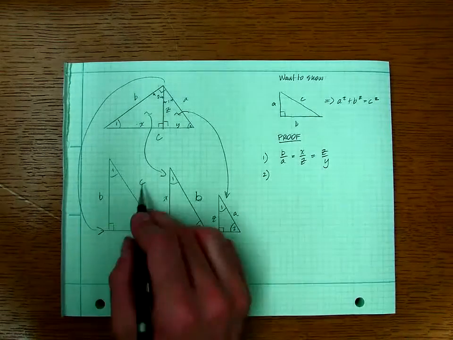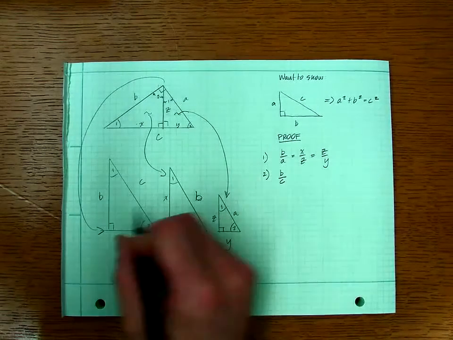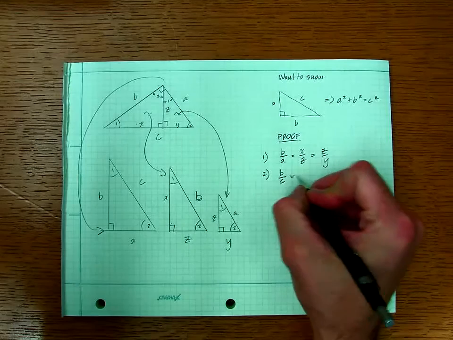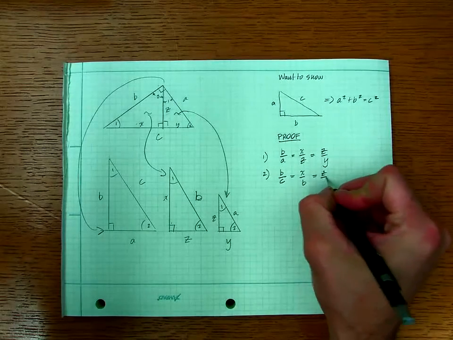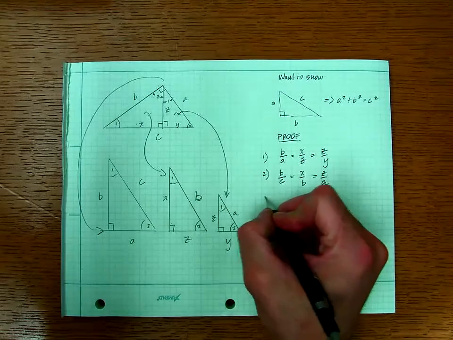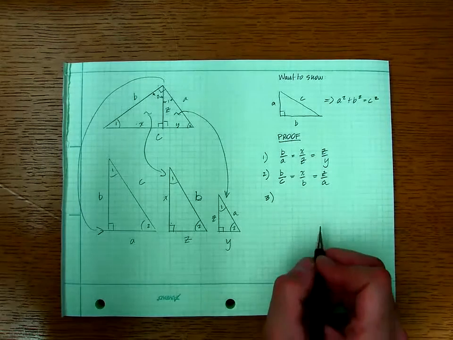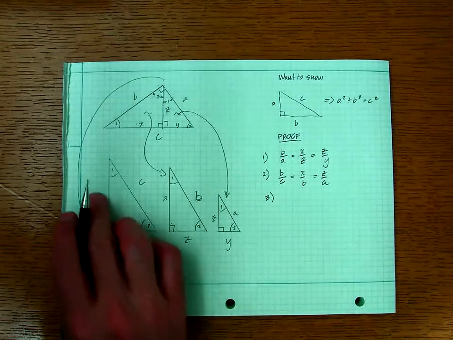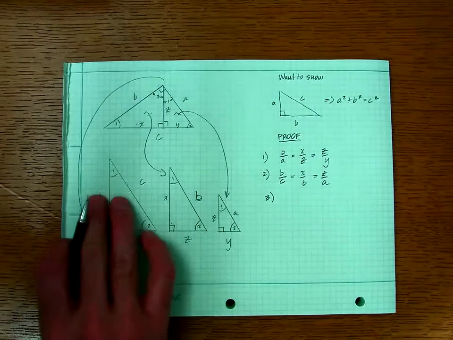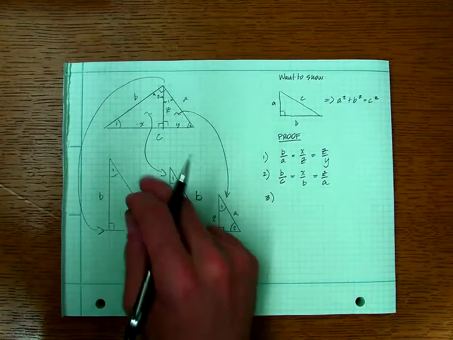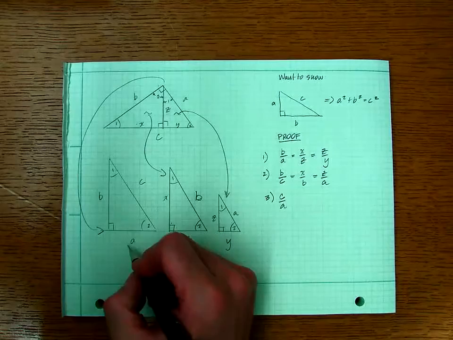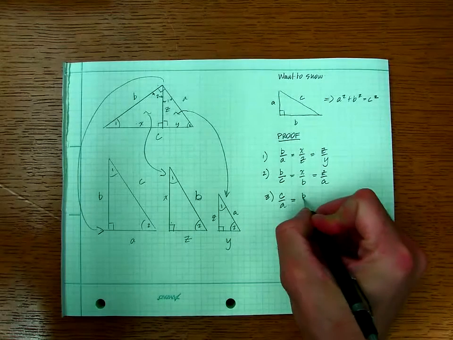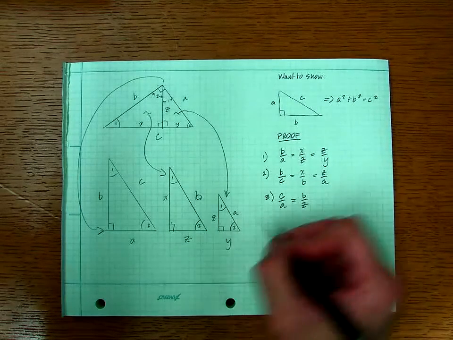We could also go b is to c in the large triangle, x is to b in the middle triangle, and z is to a in the smaller triangle. And the third way we could do that would be, well, we've compared b to a and b to c, so b is kind of out now in this big triangle, so the only thing left is to compare c to a. So c is to a as b is to z, as a is to y.